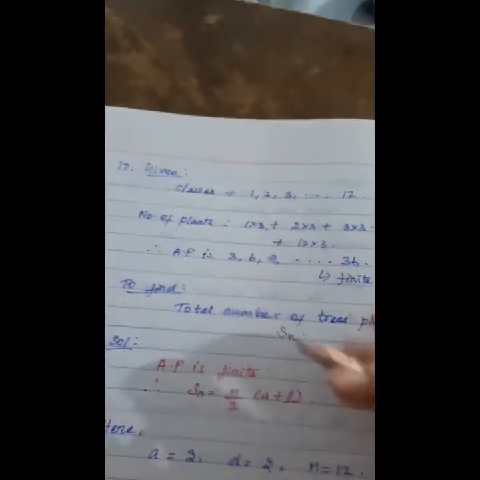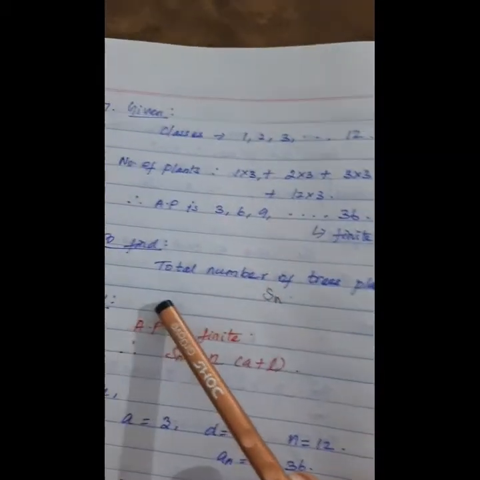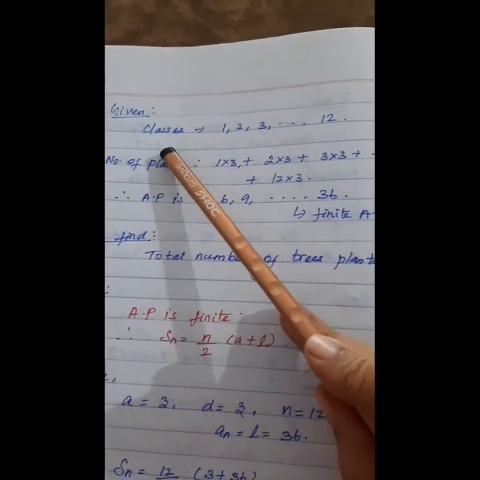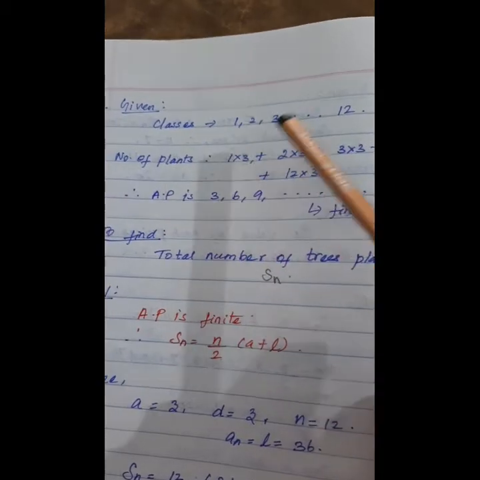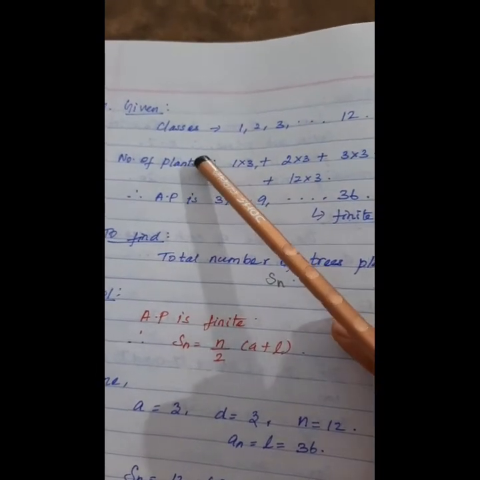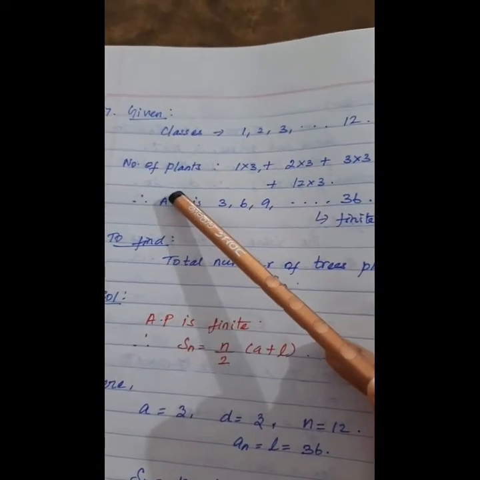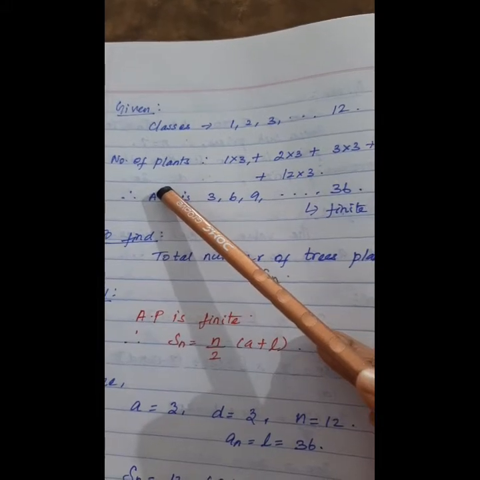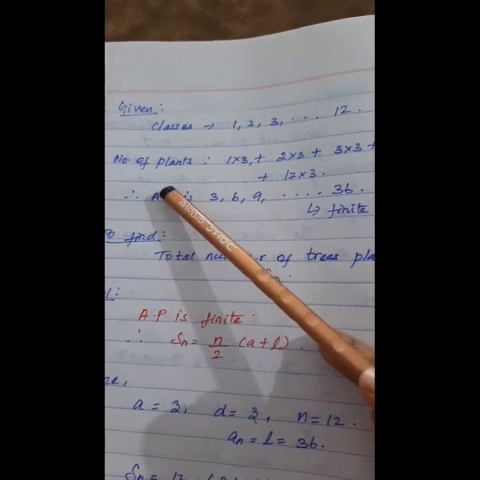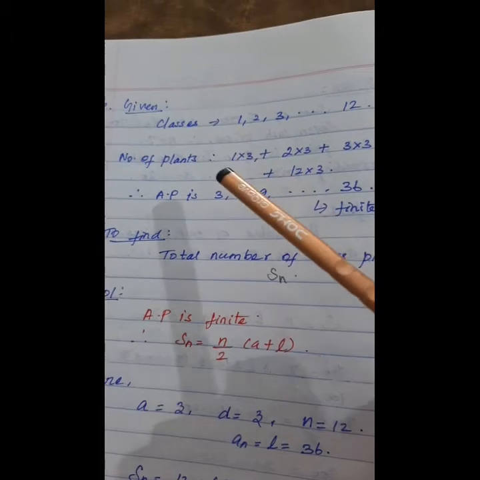Now we are moving into the sum. Question number 17. How many classes are there in that school? 1 to 12. There are 1 to 12 classes in that school. And how many plants is each grade planting? That depends upon the number of the grade.